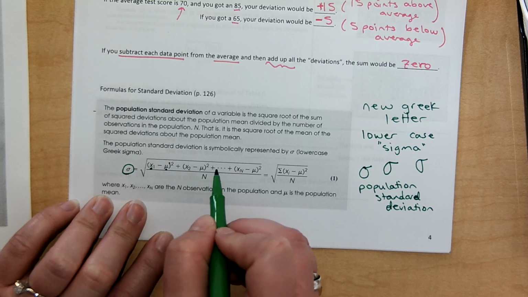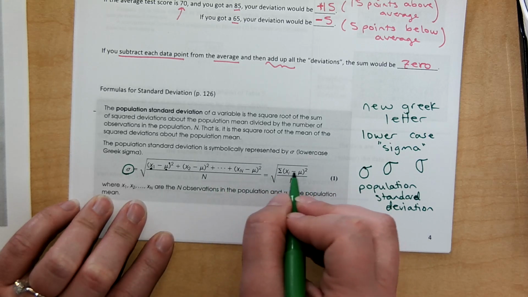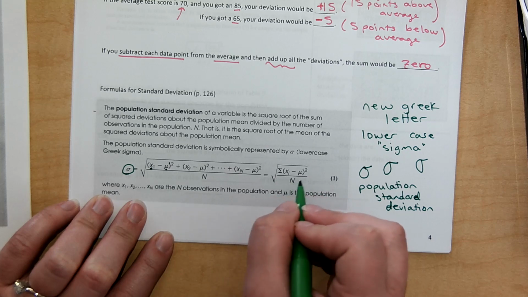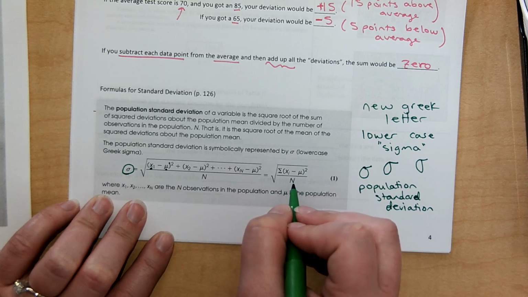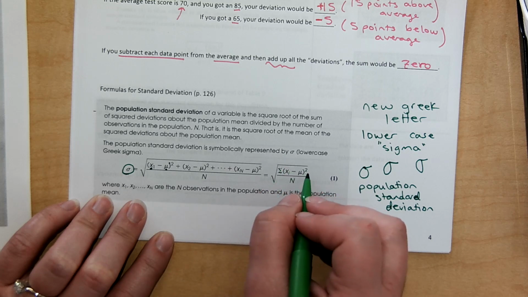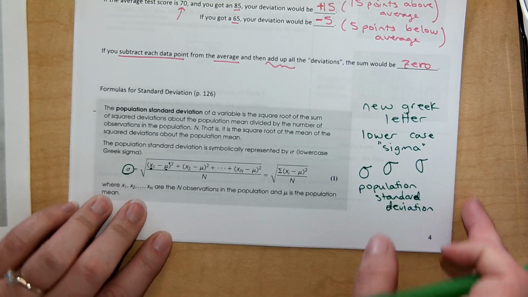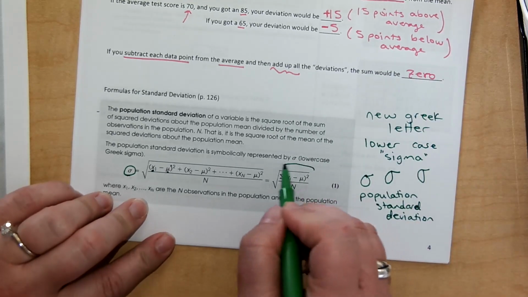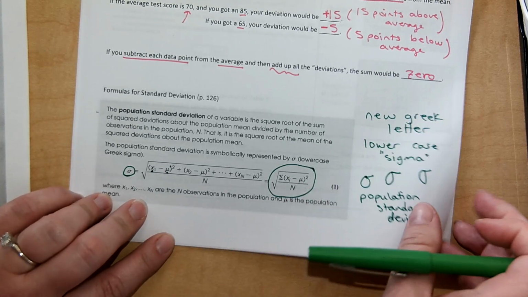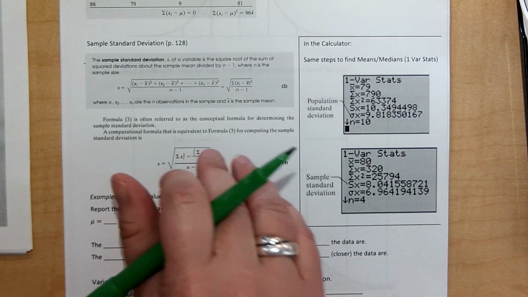So we square all the deviations, we add them all up, so we have the sum of the deviations squared. We divide by the total to get kind of an average deviation, and then once all that's done, we square root it to undo the square. And I'm going to break that down for you here in just a minute. But that's what that formula is.